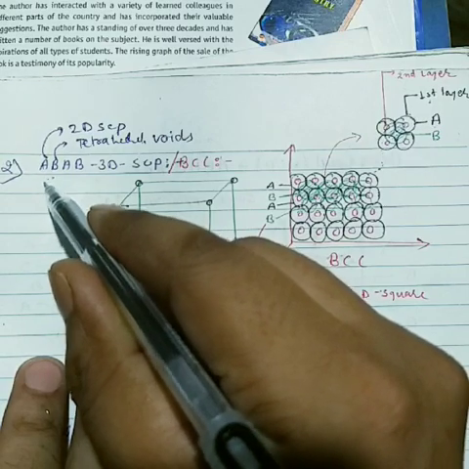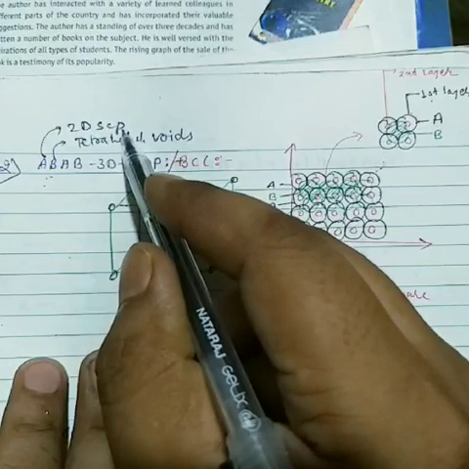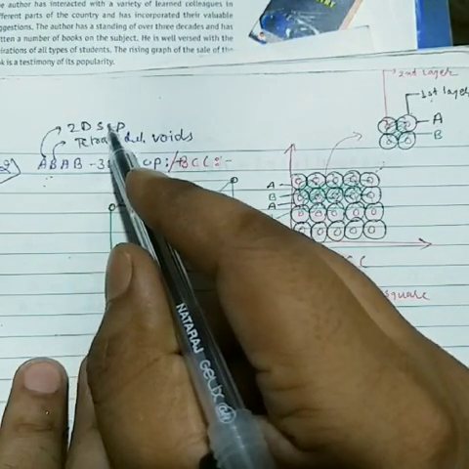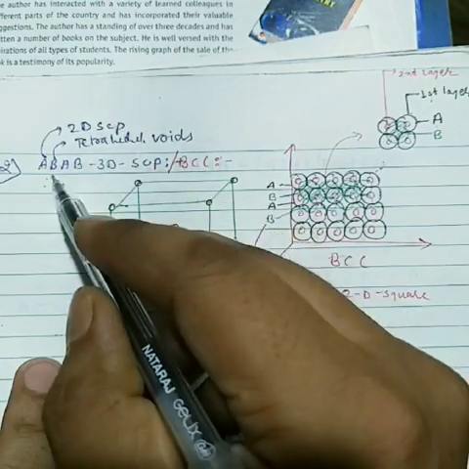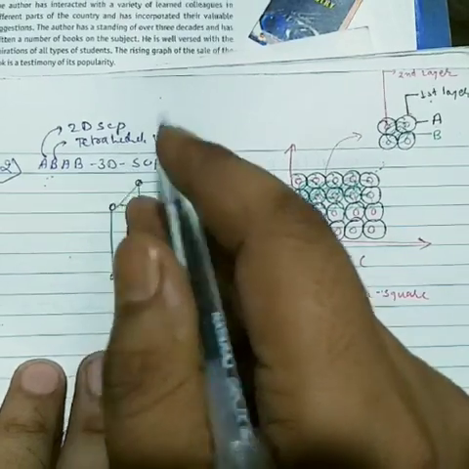What is the form of A? That means 2D square close packing. We already discussed 2D square close packing. And B, very important, B means tetrahedral voids.